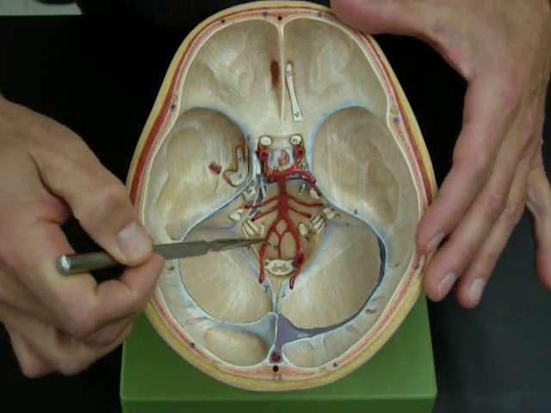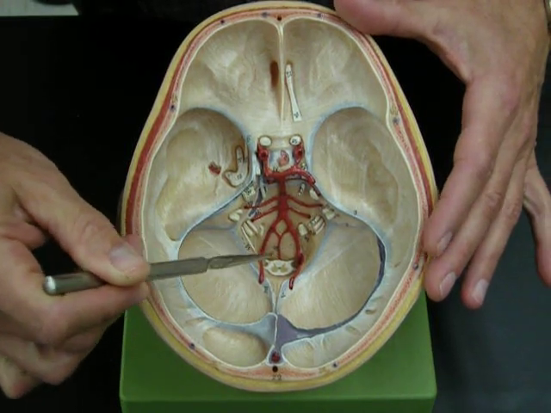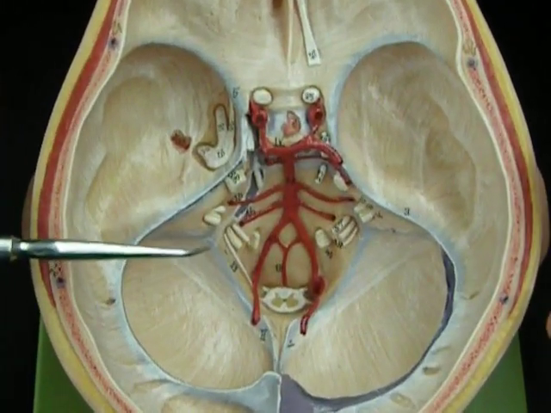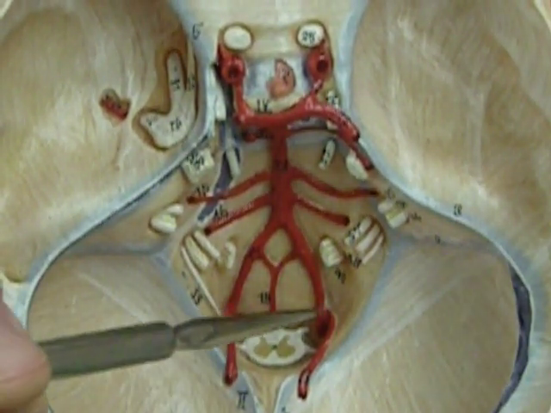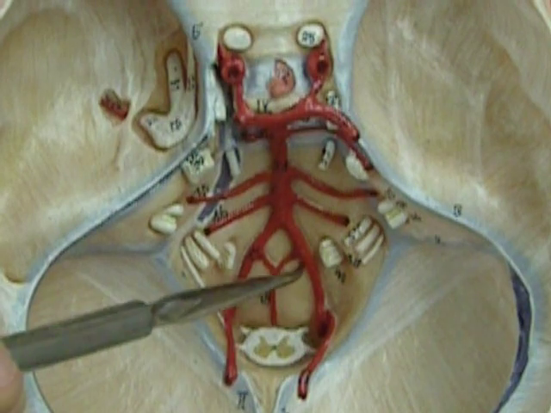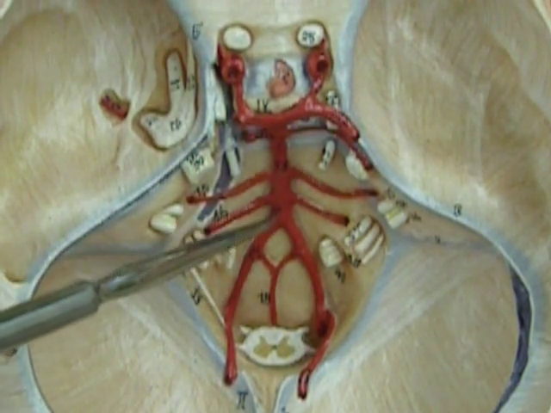If you look in this posterior, you'll notice two vessels here, arteries. These are the vertebral arteries. If you remember, in bones you studied the transverse foramina of the cervical vertebrae. These are the arteries that run through those transverse foramina, and they come up and join together to form this basilar artery, this single basilar artery.